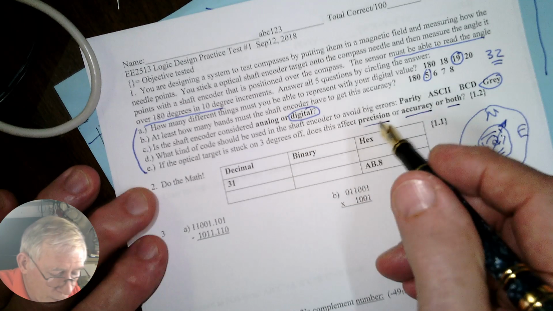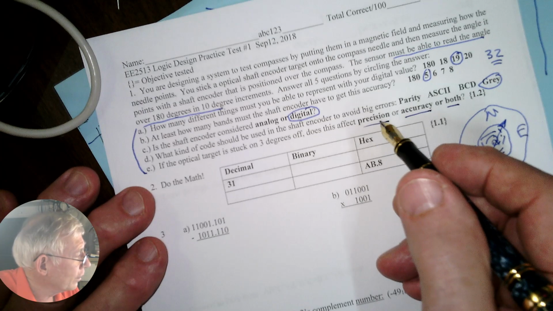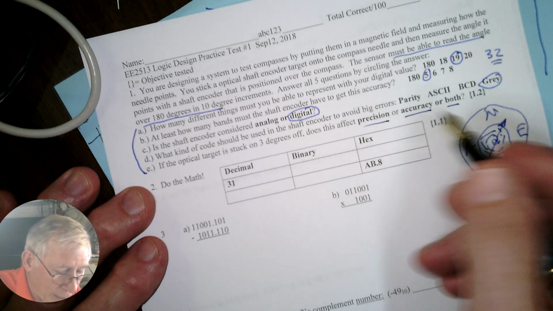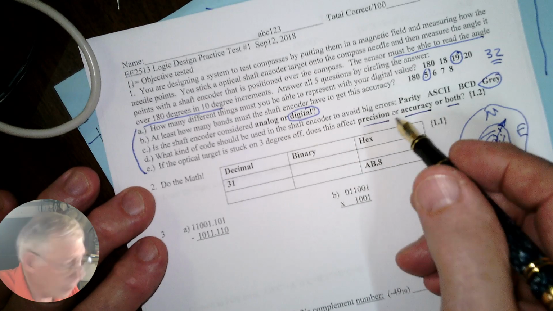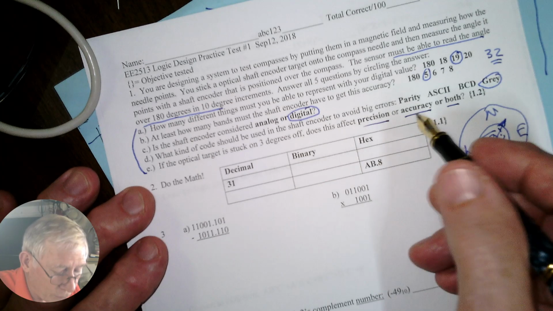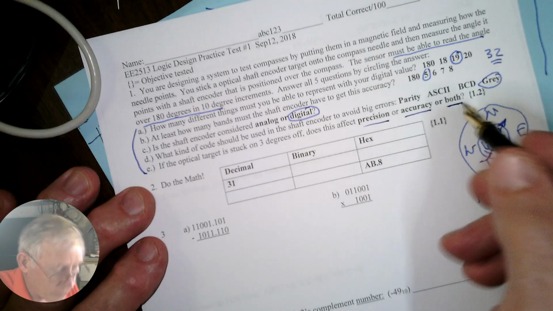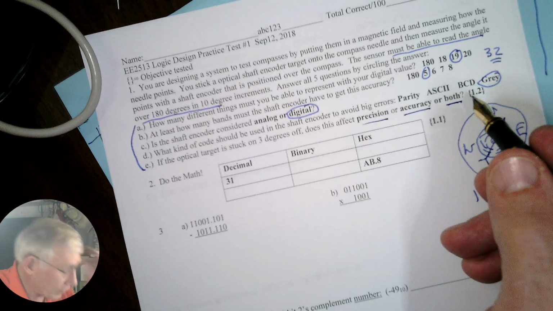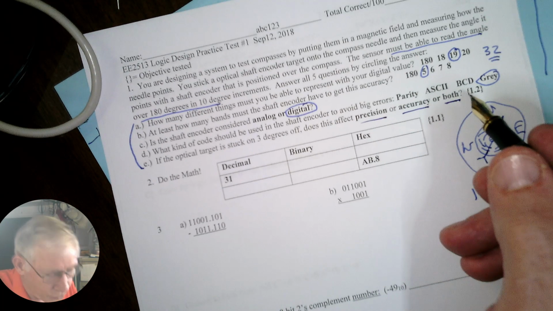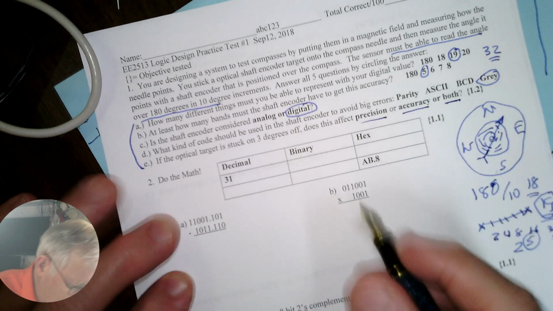We can read it as precisely as we ever could. It's just that we'll be off by 3 degrees, which means our accuracy is off. It does not affect the precision. We can still read it as precisely as we always could, but now the value is just 3 degrees off. So it's accuracy that it affects.